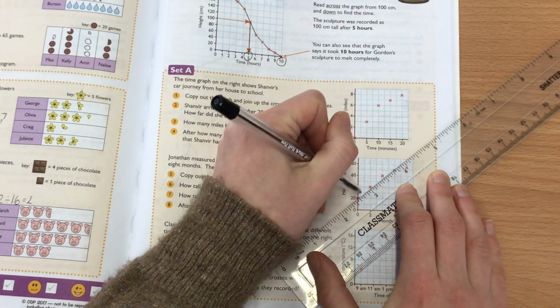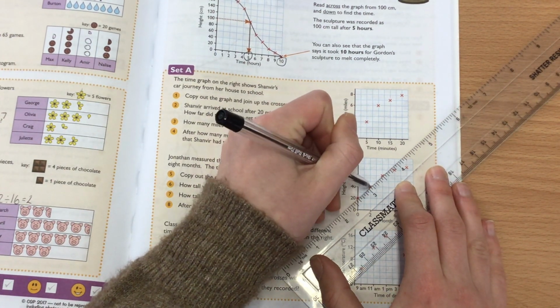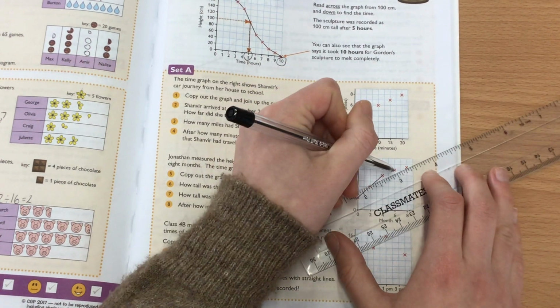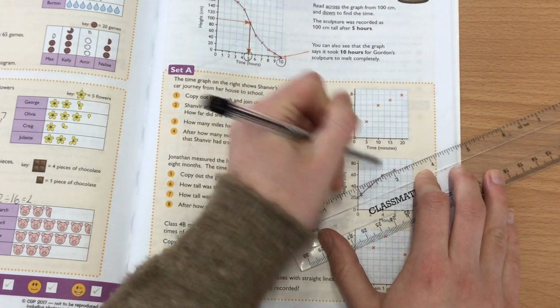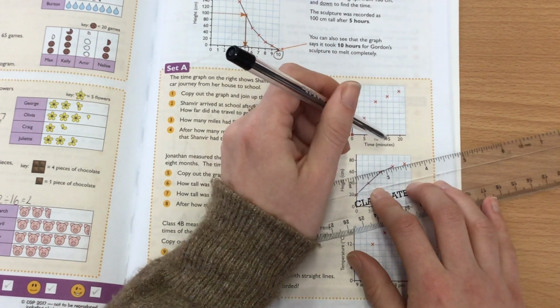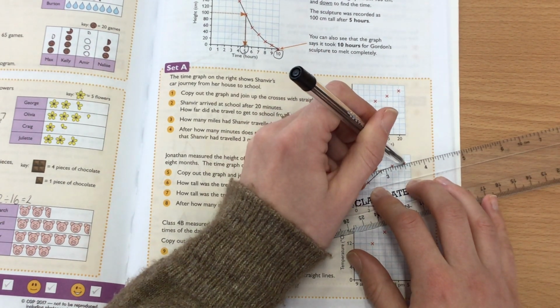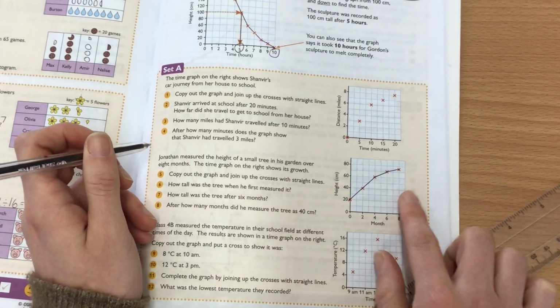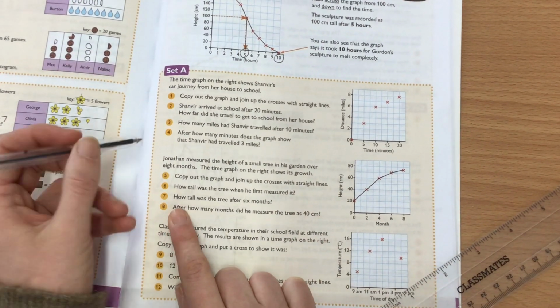I'm not going to just go from cross to cross freehand. I'm going to use my ruler to make sure that my lines are precise and I can read my graph properly, because if I don't draw precise straight lines, I might read them and get the incorrect answer.